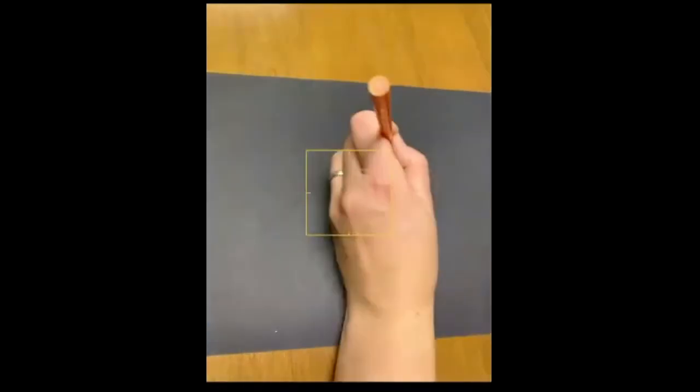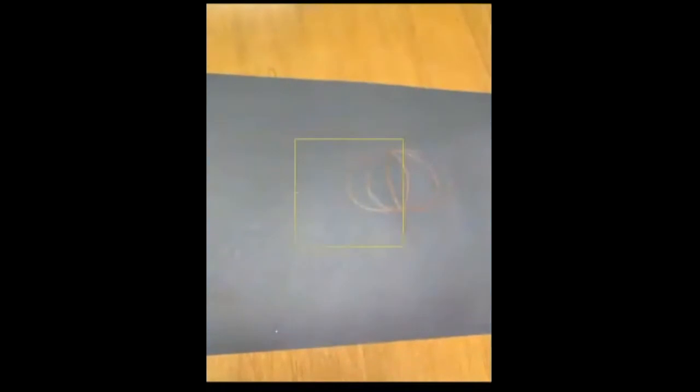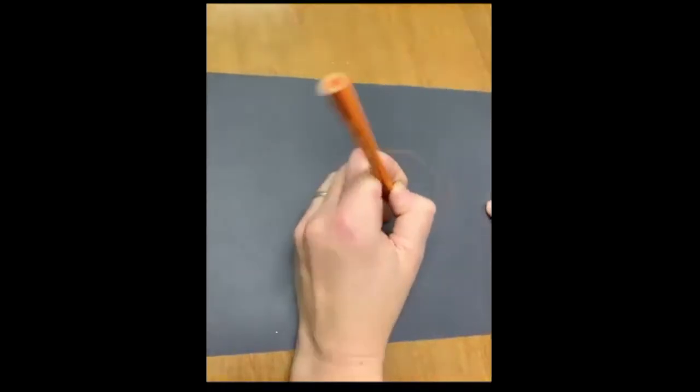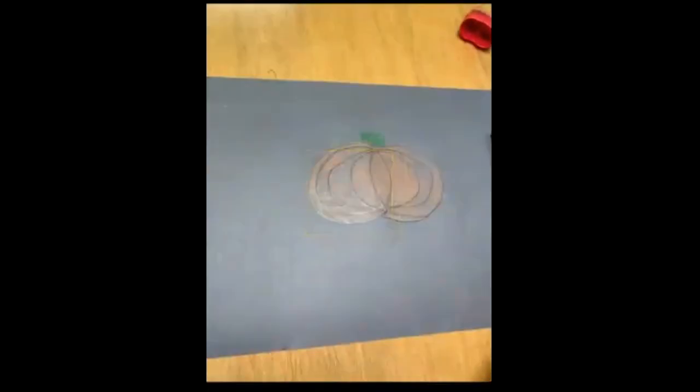And you just keep spreading out your pumpkin this way, just like that, until you have something that's roughly a pumpkin shape. Always start back in the middle, go back to the bottom. Shade the pumpkin and then highlight over those sections.